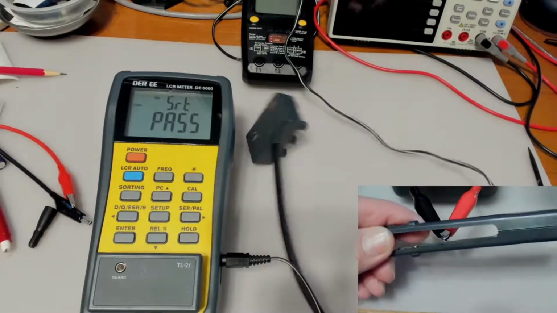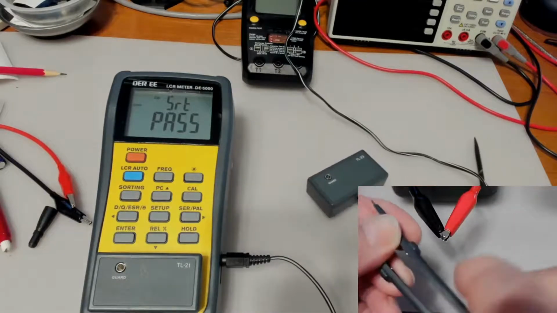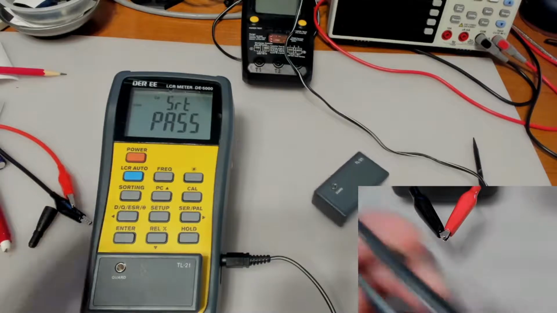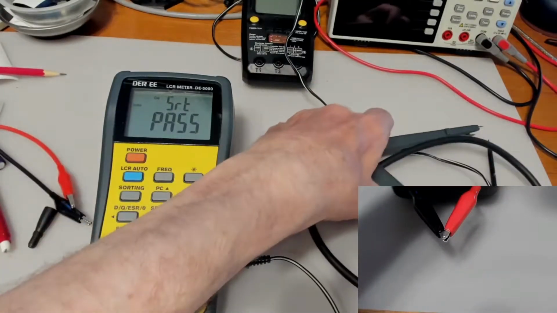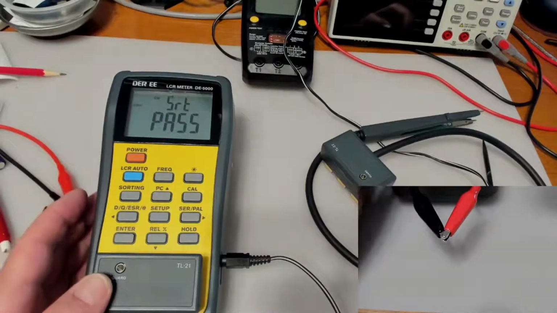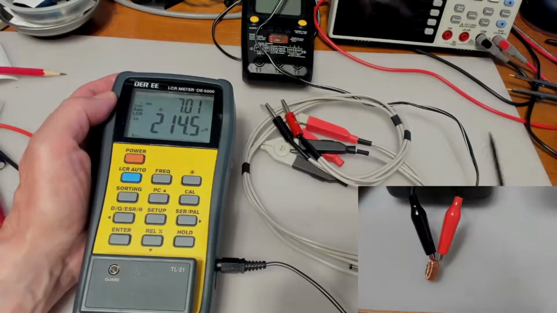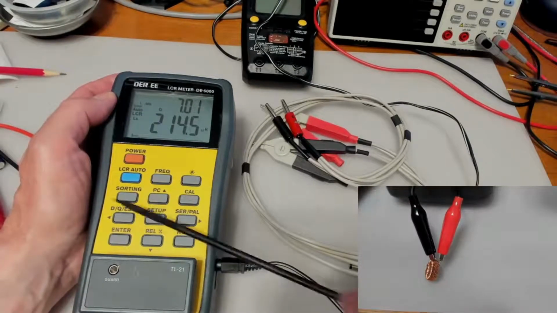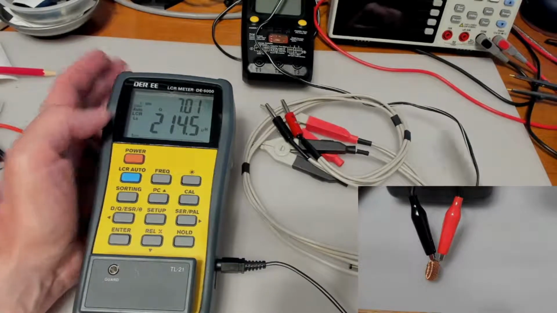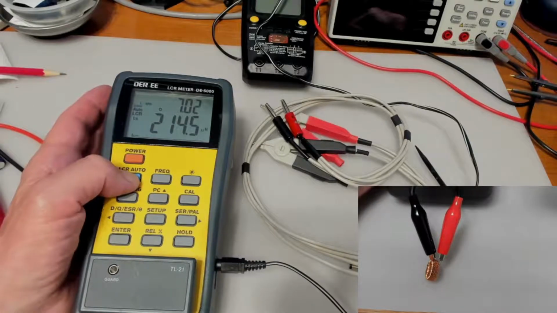The idea is that you can measure SMD components with it, but interestingly enough, these tweezers never calibrate. They always fail. This particular one, none of these buttons work until you take it out of auto mode, which is similar to what the big LCR meter does actually.